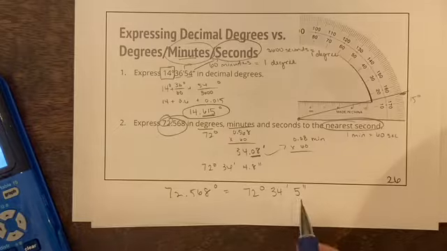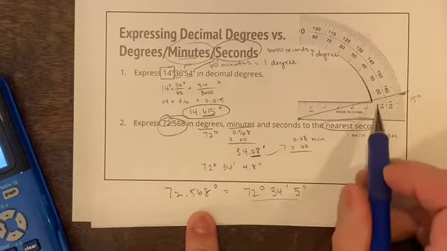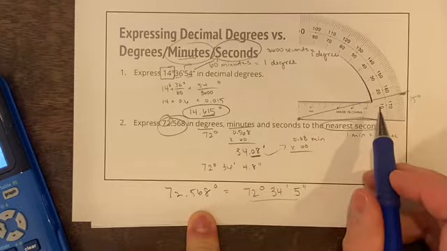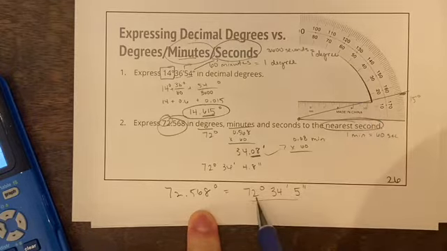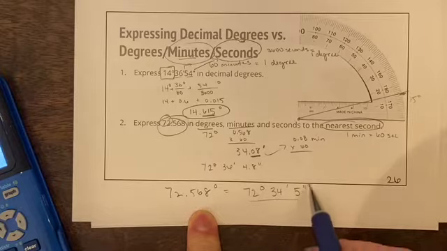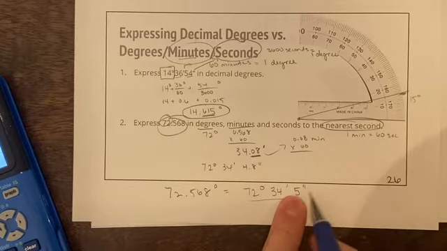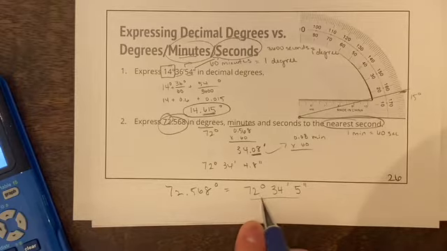Now you might think, well, why do we need to be able to do that? Well, this is if we're trying to find angles that are covering a large space, like a map, right? If you have a map, something like 72 degrees, 34 minutes, and 5 seconds could tell you the difference between one house next to another house, or maybe a city next to another city, right? So these are definitely where when we have degrees, we want to be able to break it down into smaller chunks.